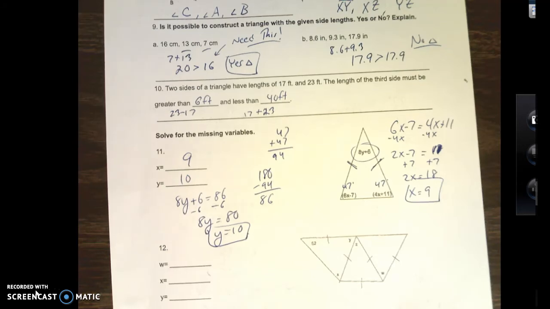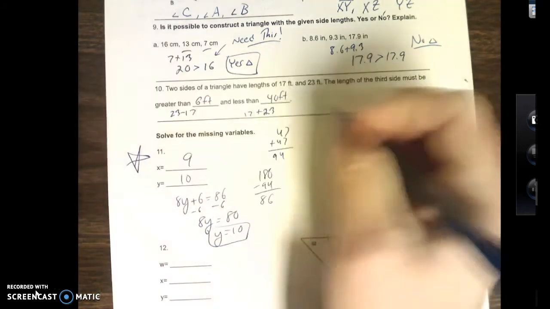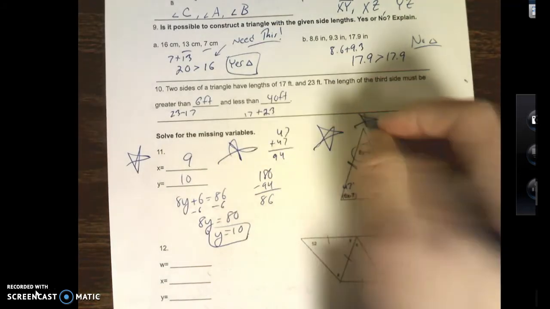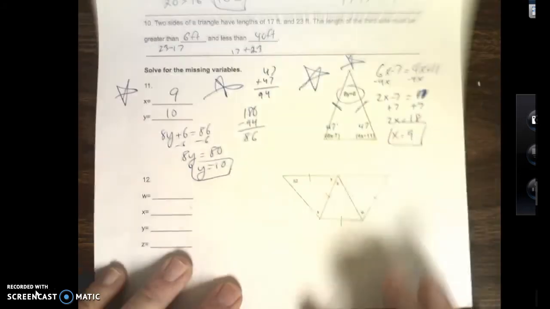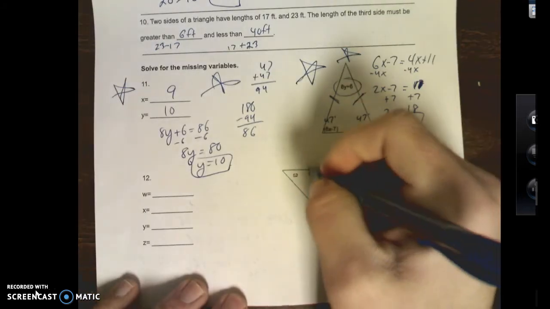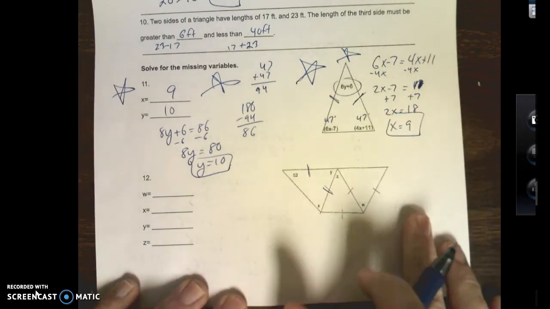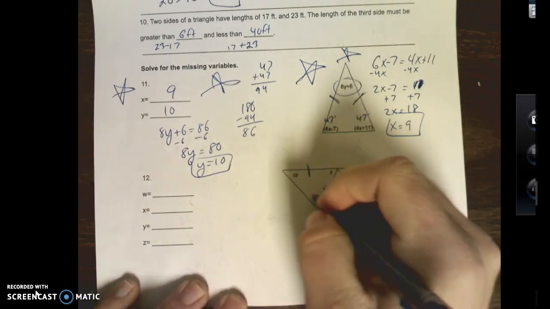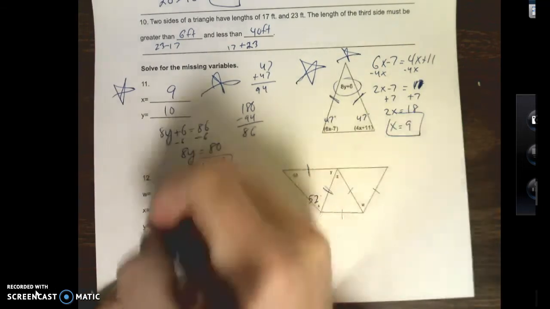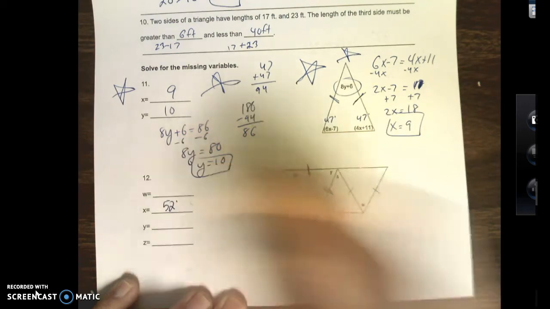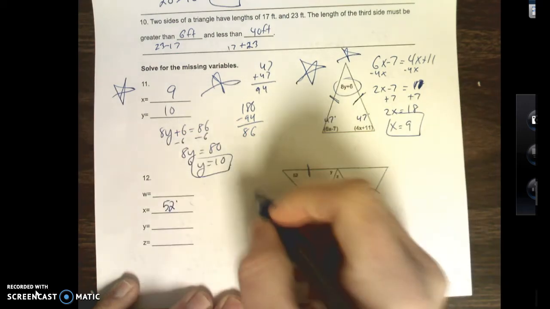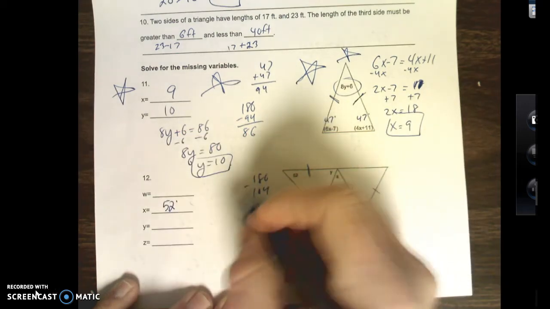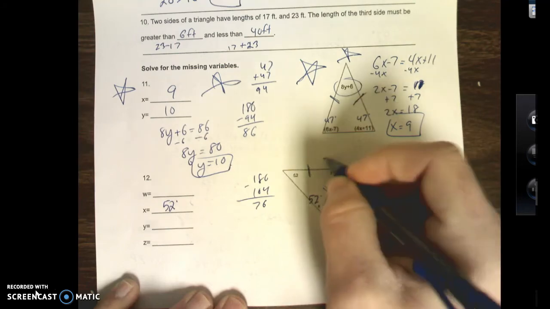Okay? So all is well. Please make sure you know this one. This is one that you definitely need to know. Okay? Alright, if they're the same, you have to work on the left side, go to the right. They're the same, that means that these bottom ones have to be the same. 52 and 52. 52 plus 52 is 104. 180 minus 104 is 76. There's y.